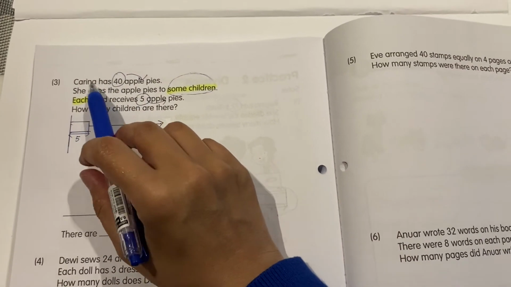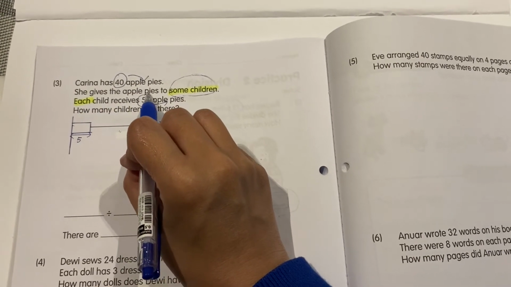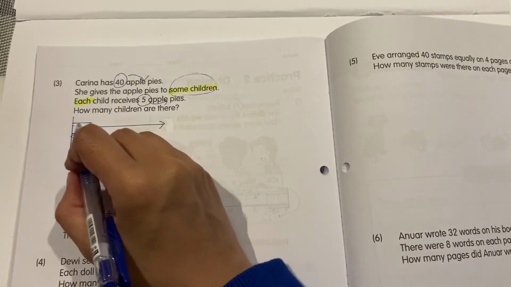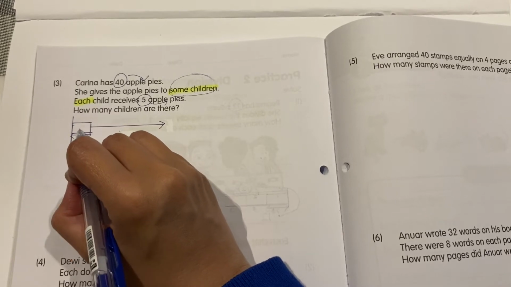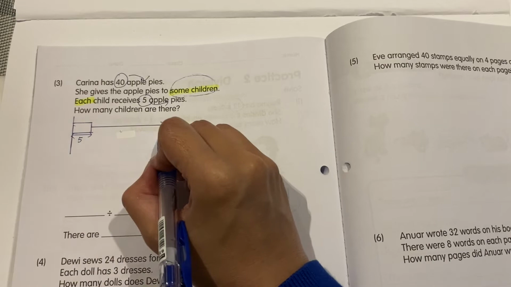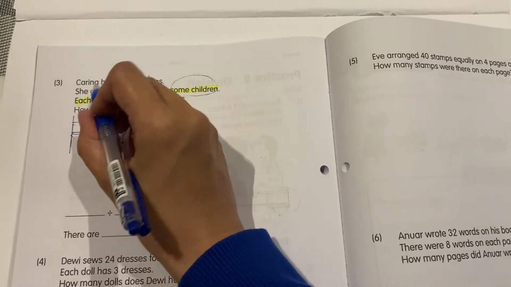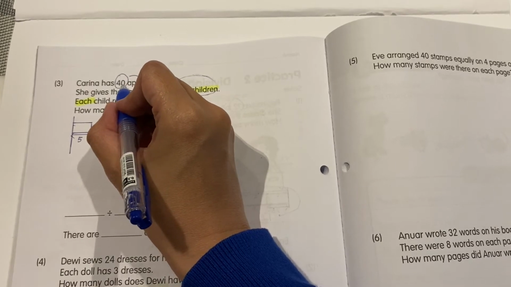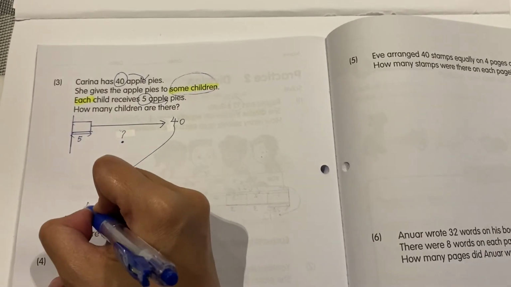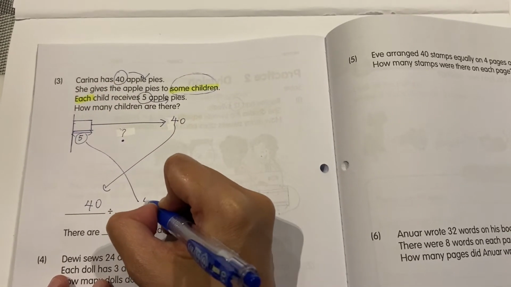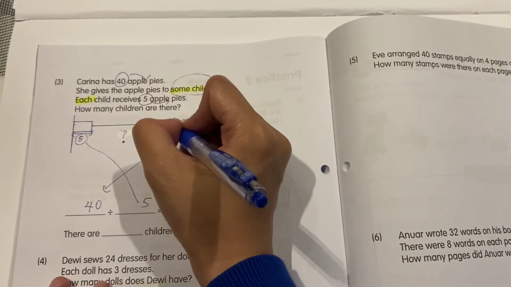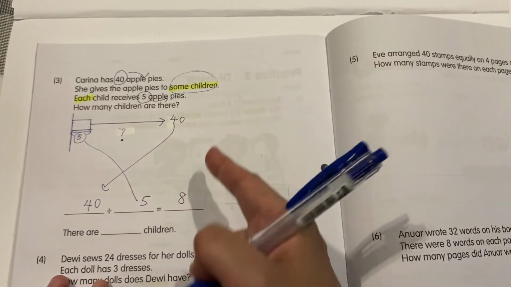So here, there's 40 apple pies. She gives the apple pies to some children. Now, we don't know the number of children, but we do know that each child received 5 apple pies. So I just draw one child represented by 1 bar, and this child gets 5 apple pies. Now I don't know the number of groupings, so I just put a question mark, but I do know that I need to share 40 apple pies in all. So I take 40 divided by 5. 40 divided by 5 is 8. So I know that there should be 8 groupings or 8 children. I only know that after I work out the answer.